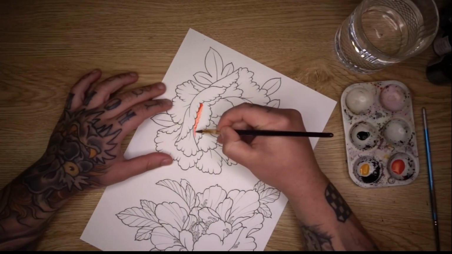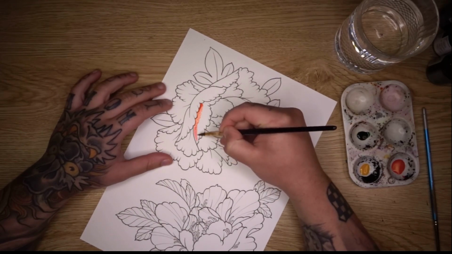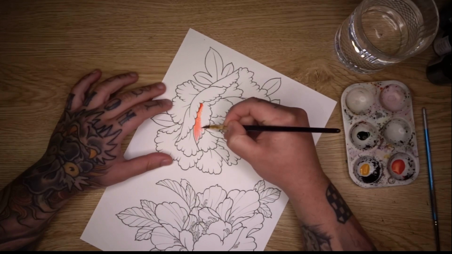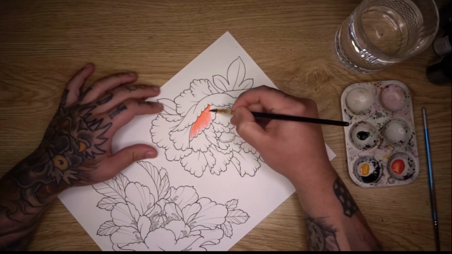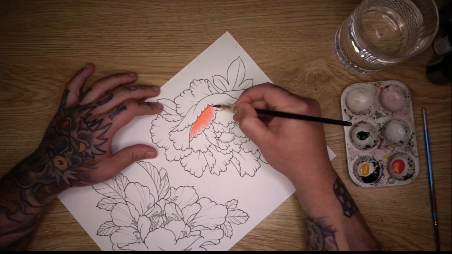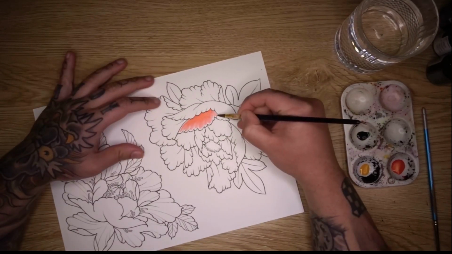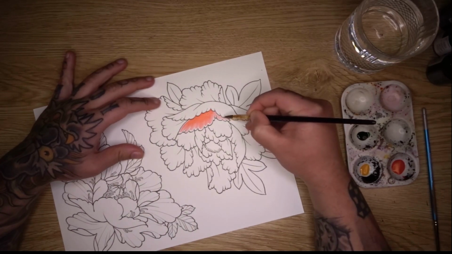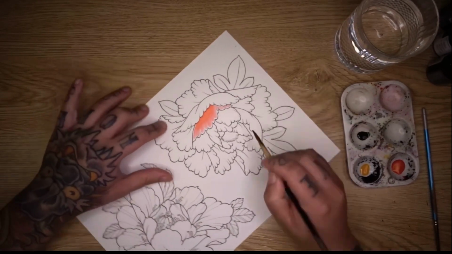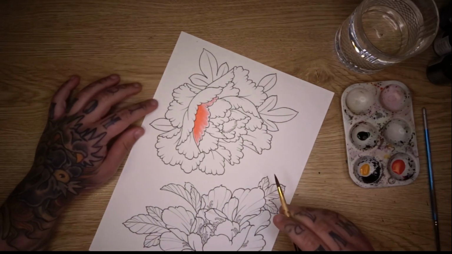Very common with traditional styles, and it's quite important actually. It gives the design a little bit of breathing space, helps the design look a little bit brighter, and it helps break the color up a little bit as well. I'm then blending the colors out and forward towards the edge texture of the petal. And then again, I'm just leaving that little bit of a skin break right at the edge of the petal. So I'm not going right to the edge. This is going to give us that traditional style.